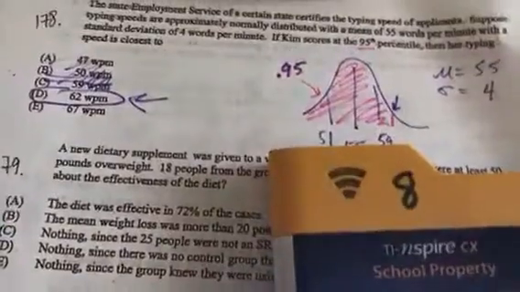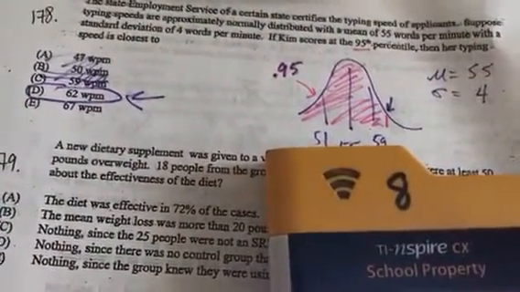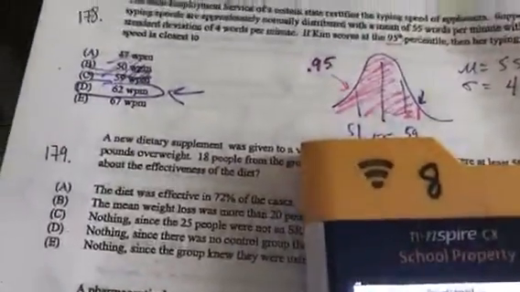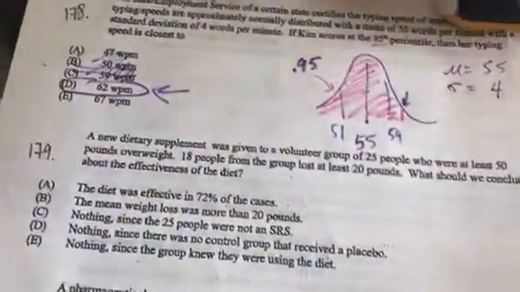Now you can do this with your table A if you want and use the formula, AP Statistics. Either way works. You can do both ways, using one to double check.